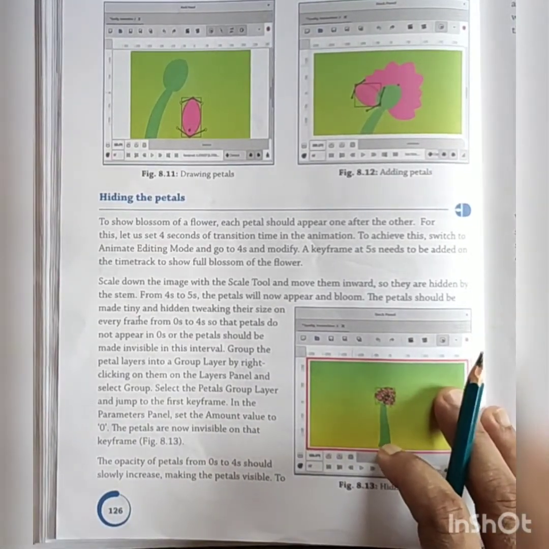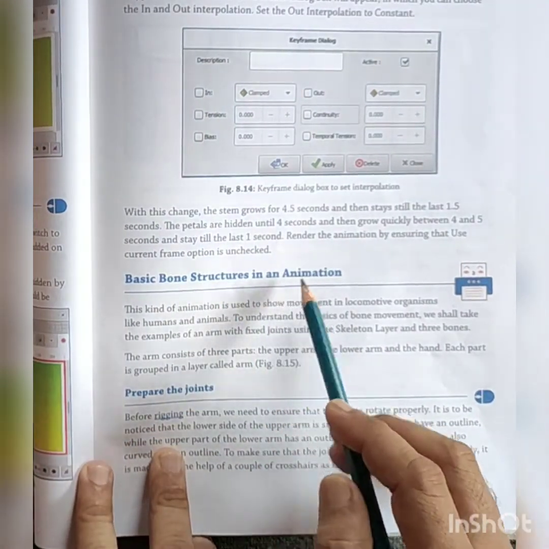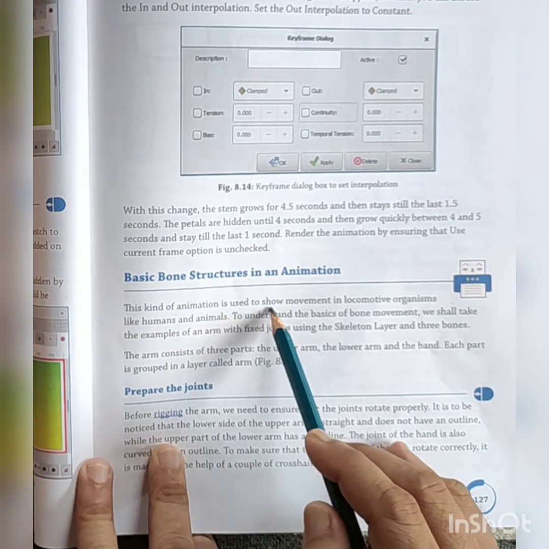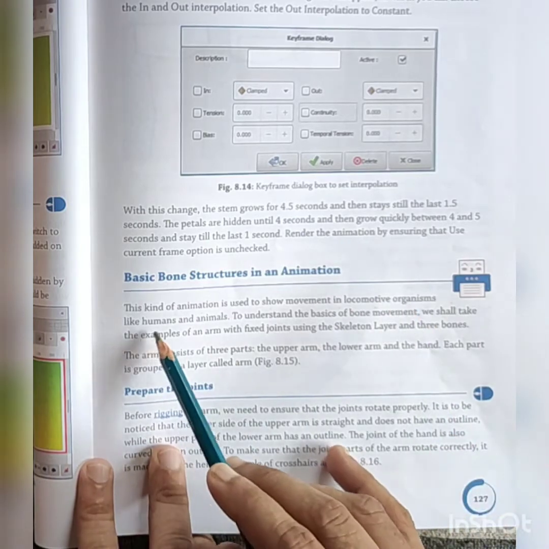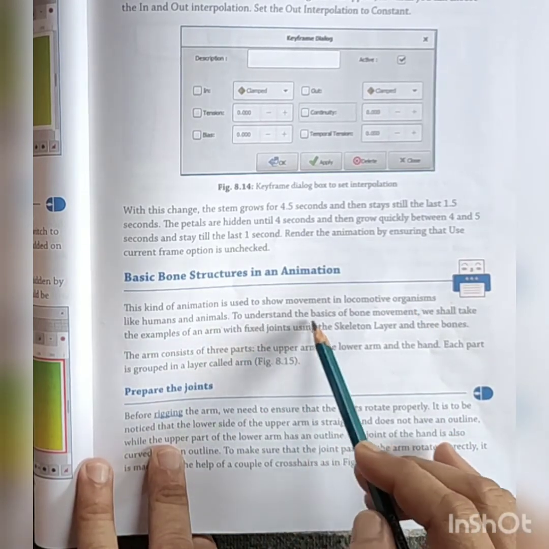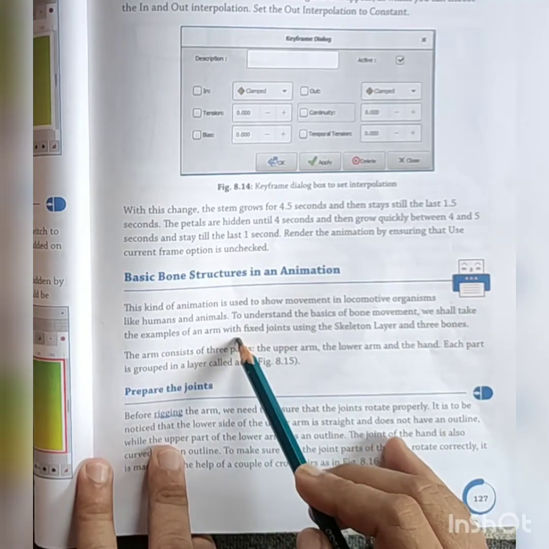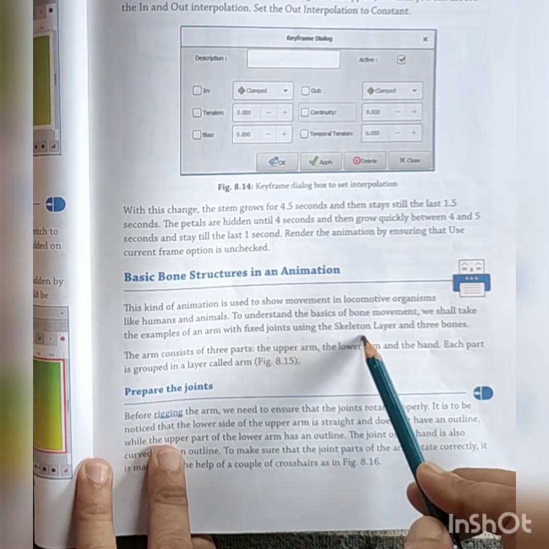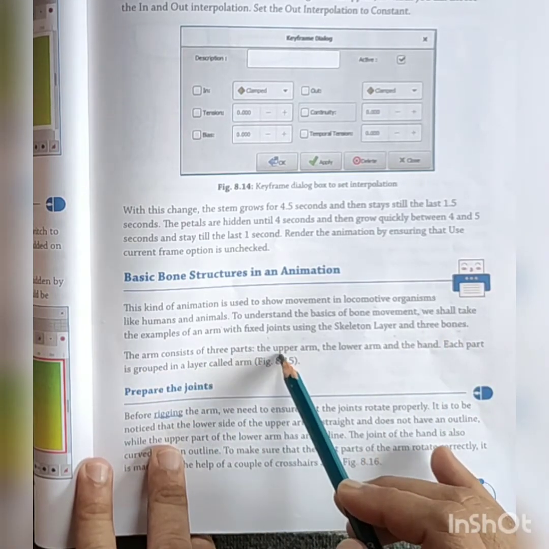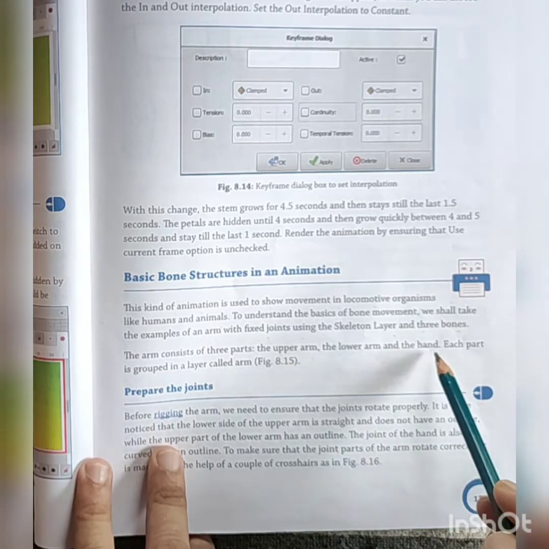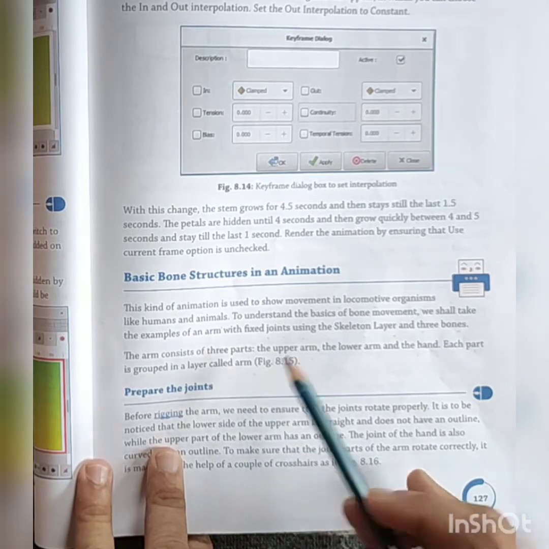Lastly, we have basic bone structure in an animation. This kind of animation is used to show movement in locomotive organisms like humans and animals. To understand the basics of bone structure, we shall take the example of an arm with fixed joints using the skeleton layer and 3 bones. The arm consists of 3 parts: the upper arm, the lower arm, and the hand. Each part is grouped in a layer called arm.